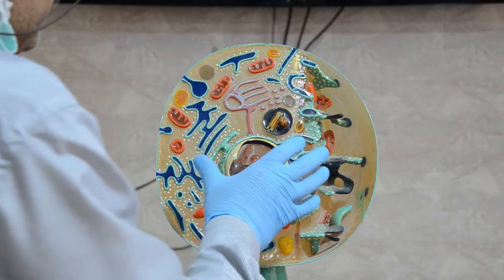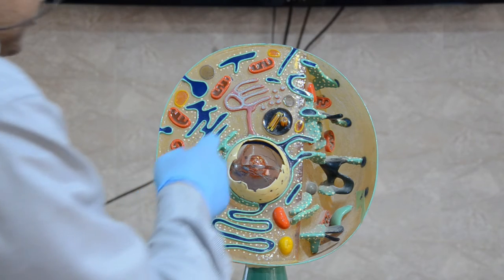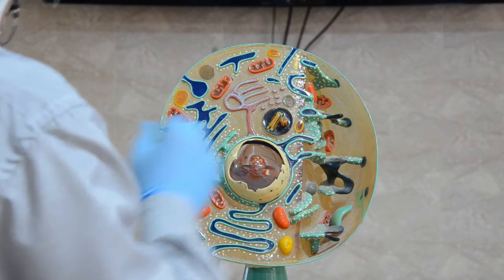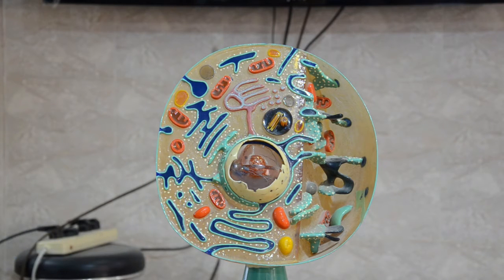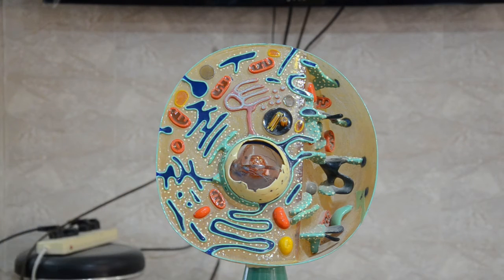The structure in general of this nucleus: it contains the nuclear envelope, a double layer, and contains many nuclear pores that are very important for the transport or exchange of many materials, mRNA or proteins.